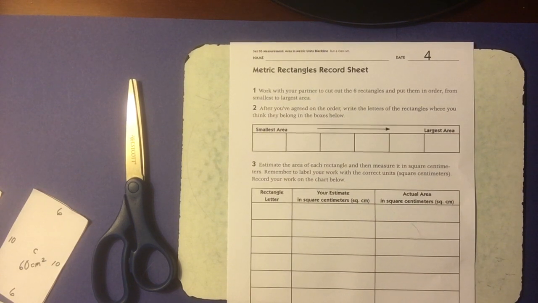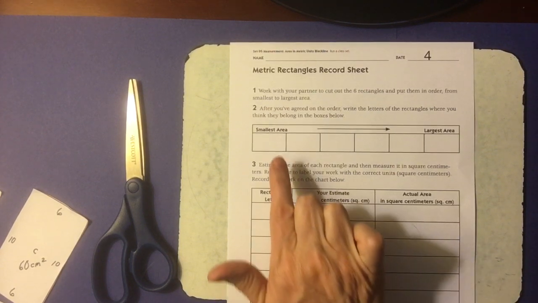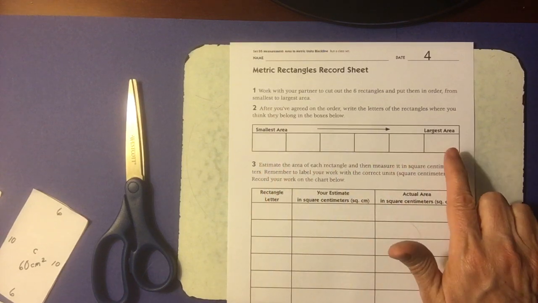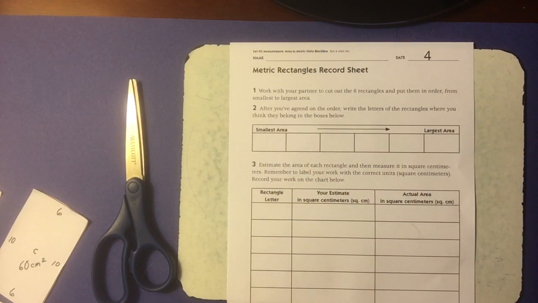So your job right now is to go ahead and cut up your rectangles and then write the letter of each rectangle in the order from smallest to greatest. Go ahead and pause the video so that you can do this, and then I'm going to give you the answers, okay?